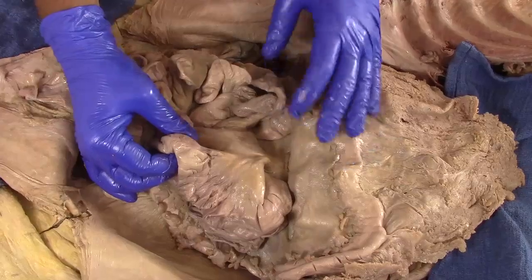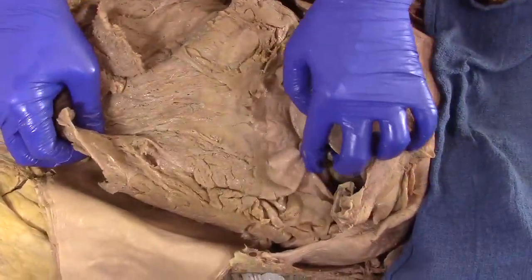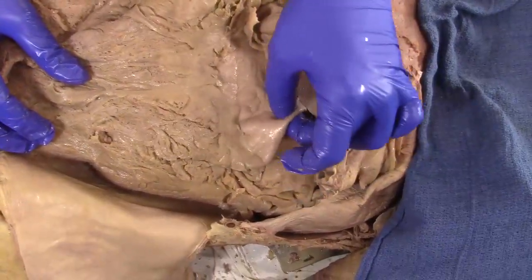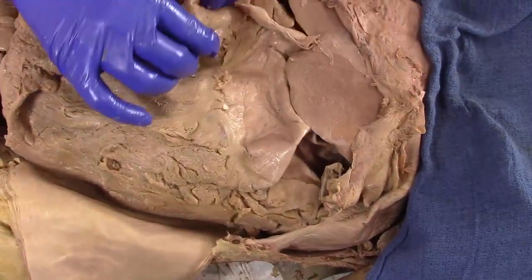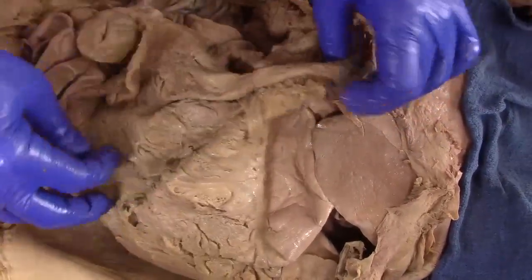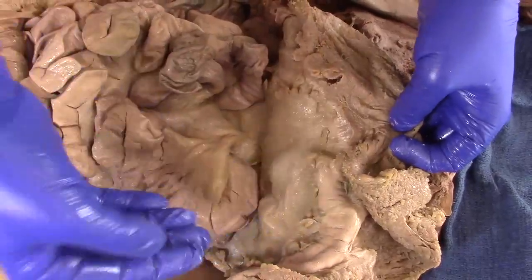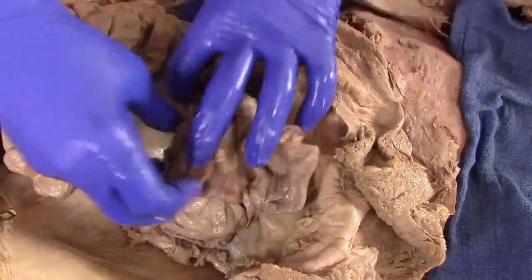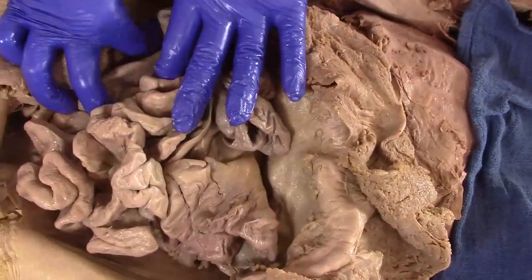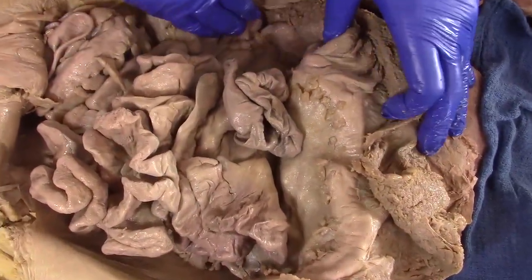So if we begin from the stomach here, this stomach is suspended by the peritoneal fold. That's why it's an intraperitoneal organ. And then the duodenum starts. The duodenum lies on the posterior abdominal wall, so that is retroperitoneal. The jejunum and ileum are also intraperitoneal organs. The cecum and the ascending colon are retroperitoneal.